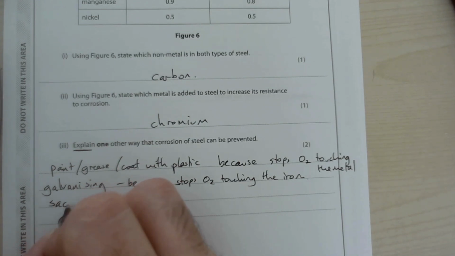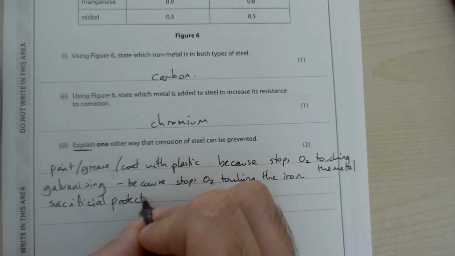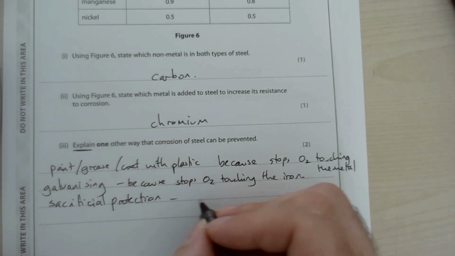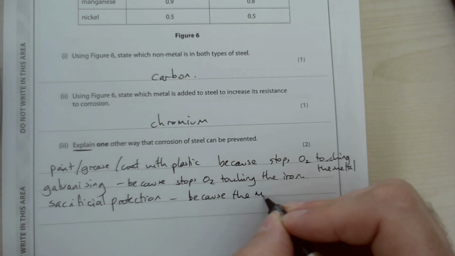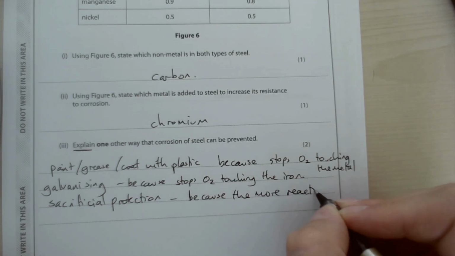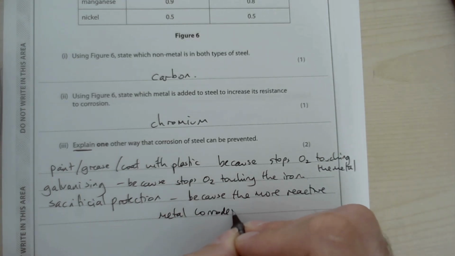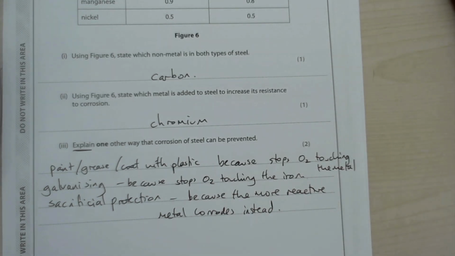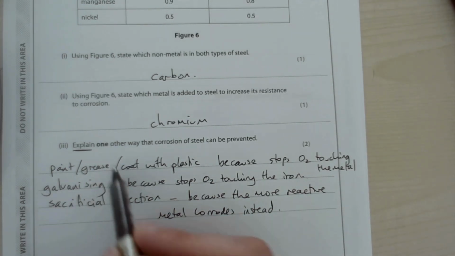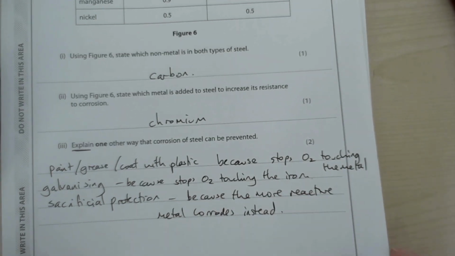Or sacrificial protection, because the more reactive metal corrodes instead. So any of those 3 options there. So you've got a thing you would do, 1 mark, and why that would work for your 2nd mark.